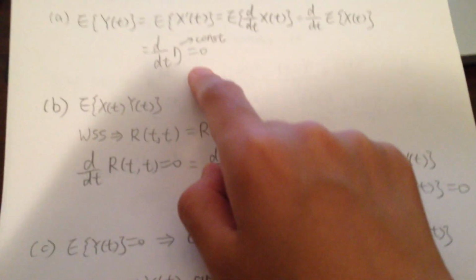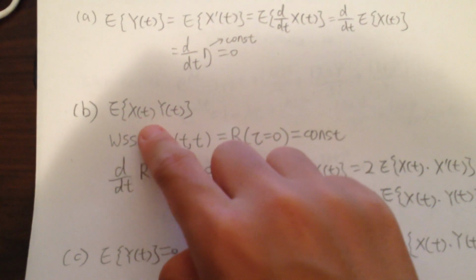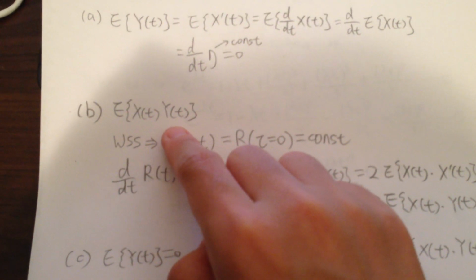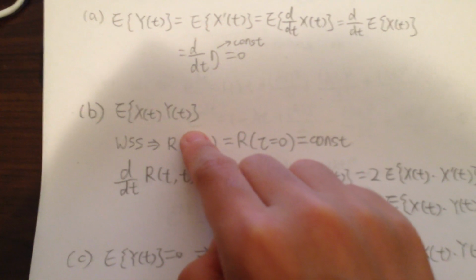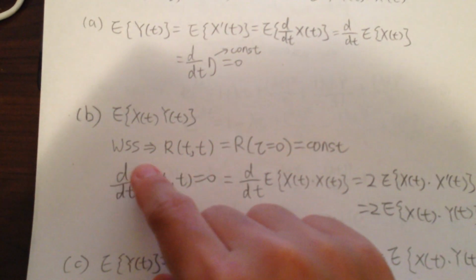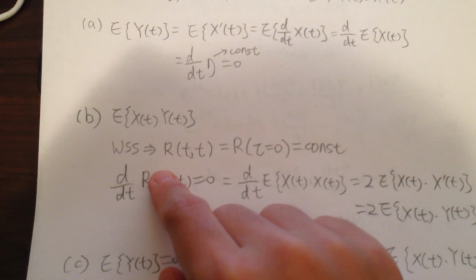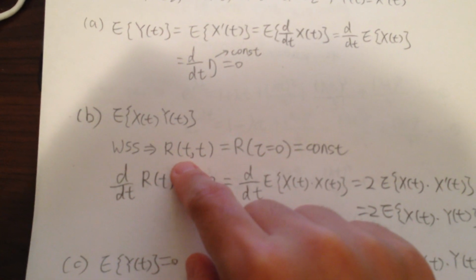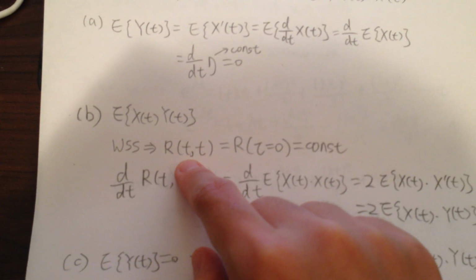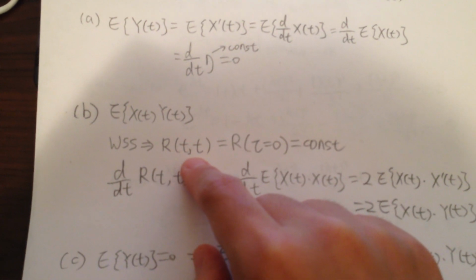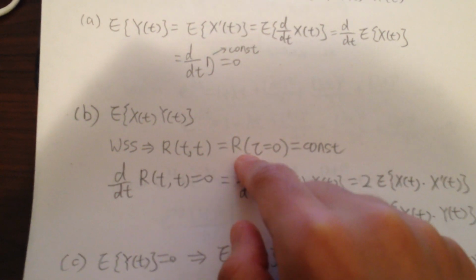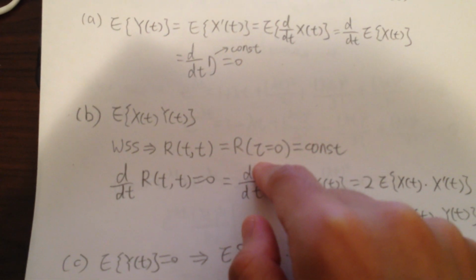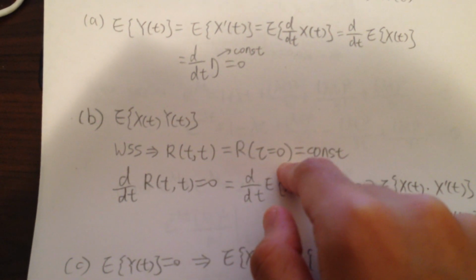And for part 2, we need to find the expectation of x of t times y of t. Since we already know that x of t is a wide-sense stationary process, we can get that the autocorrelation R(t, t) equals R(τ) with τ equals 0.